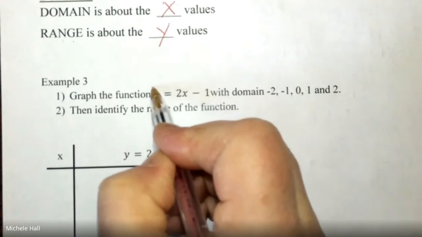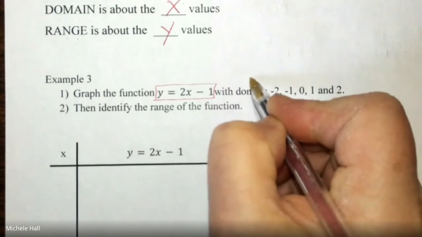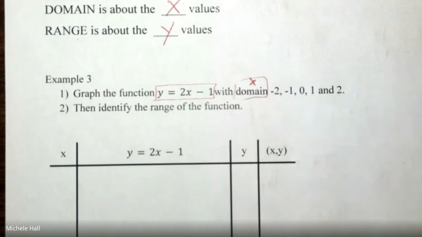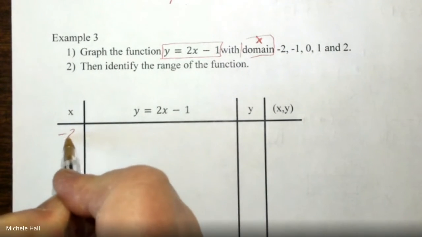Here's the function: y equals 2x minus 1. That's a function, with domain -2, -1, 0, 1, and 2. What does domain stand for? So what they've done is they've given us the x values. Where do you think I'm going to put that in my chart? Under the x. So let's start with x is -2.